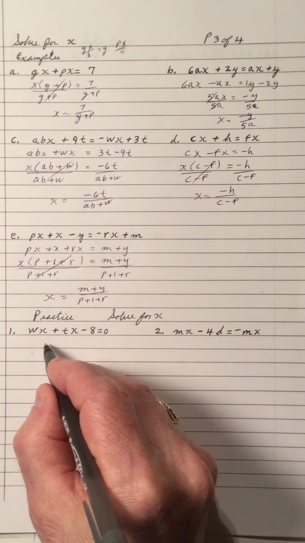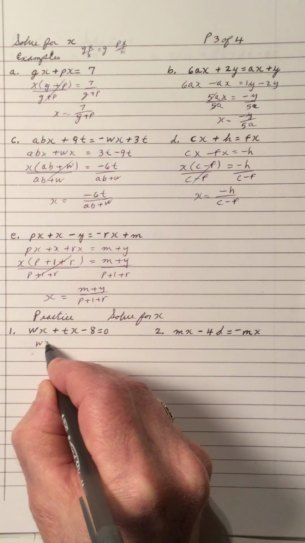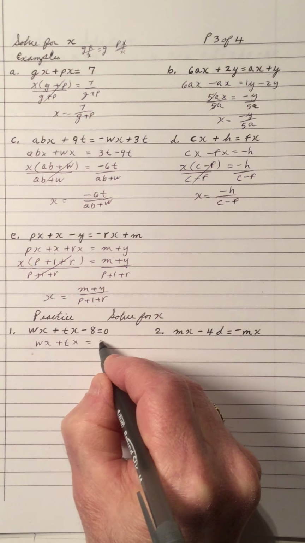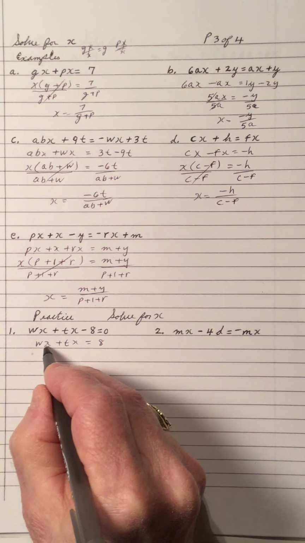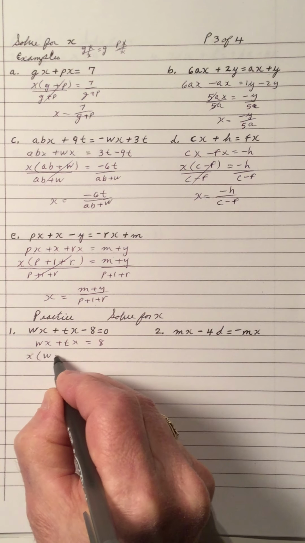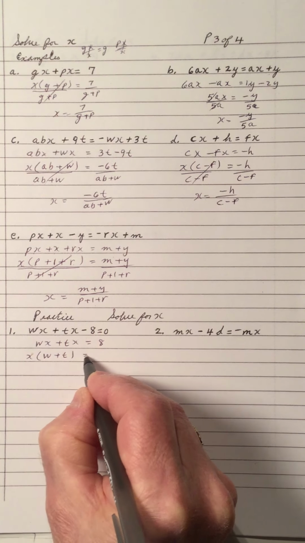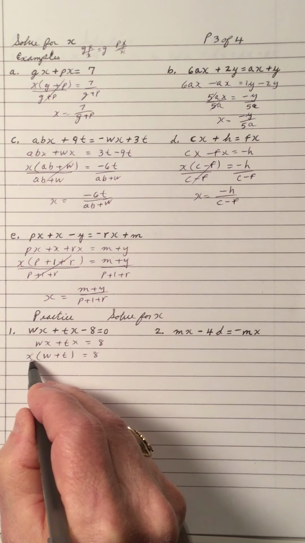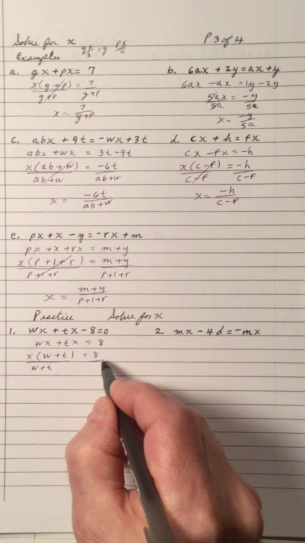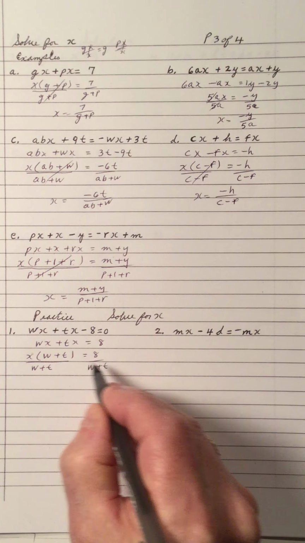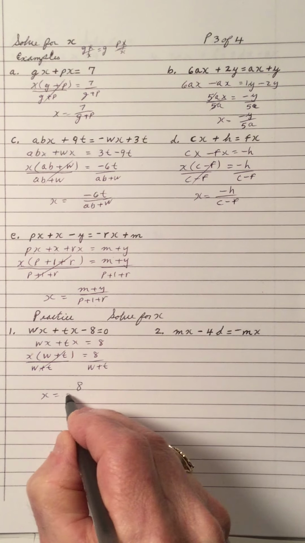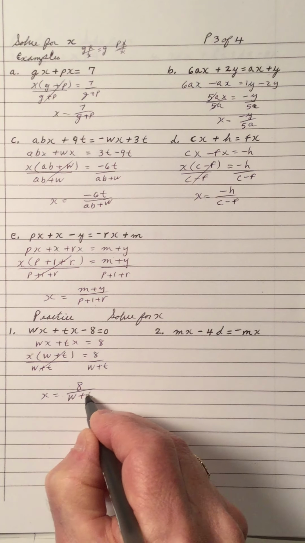Here I go. X is on the right. wx plus tx equals, the 8 moves over to become plus. I cannot add these because they're not like terms, so I'll factor the x out. That's a w plus t. And that's a multiplication, so I'll divide by w plus t on both sides. They cancel to give me 1, so that's x equals 8 over w plus t.